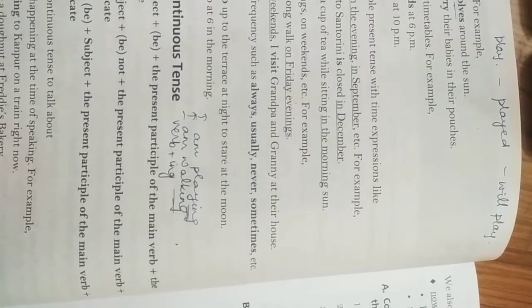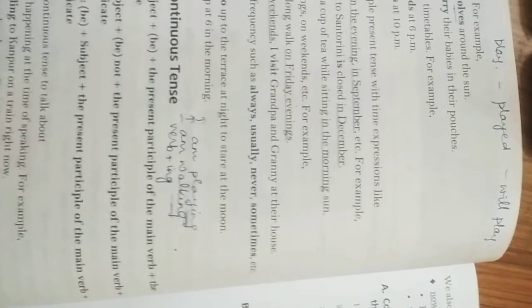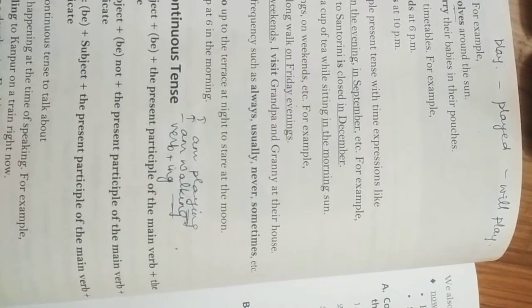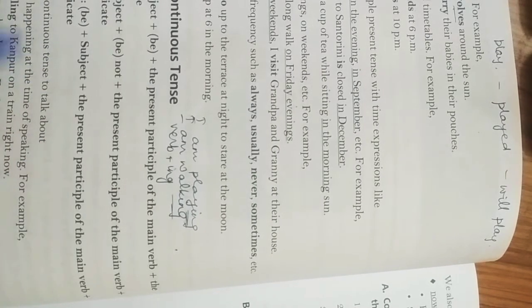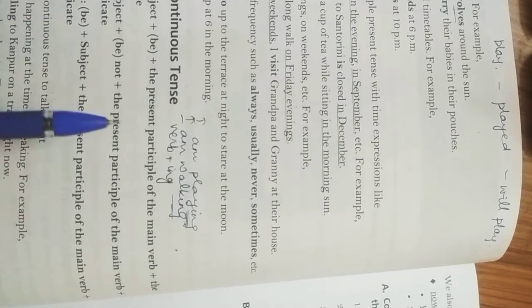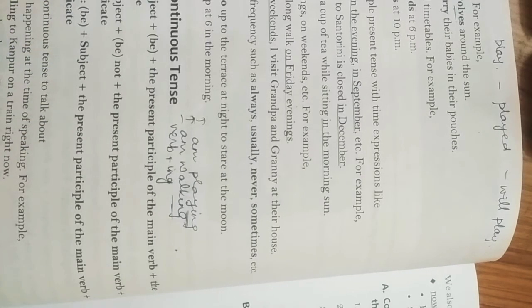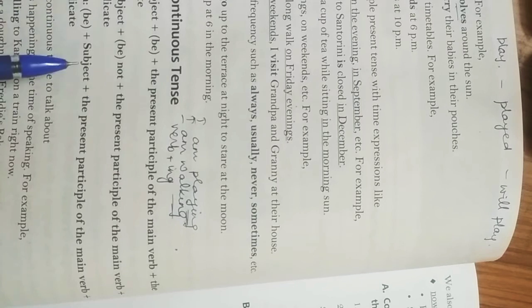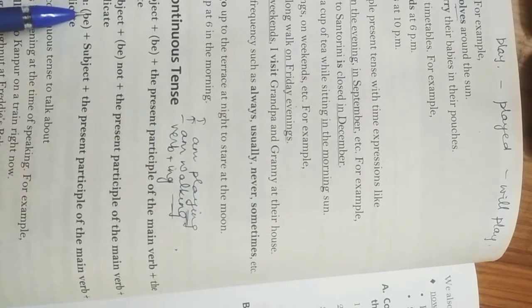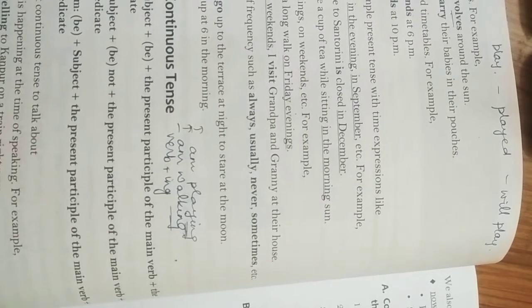Then comes the interrogative form. This means that you are asking a question. It will be be plus subject plus present participle of the main verb and the rest of the predicate. Now supposing I have to ask, I am playing, so how will I ask? Am I playing with the ball? Here I have used the be word first, then the subject. I was the subject, now in the question form, am I playing with the ball? Question mark. So interrogation needs a question mark.